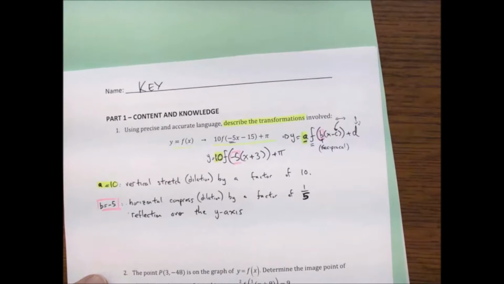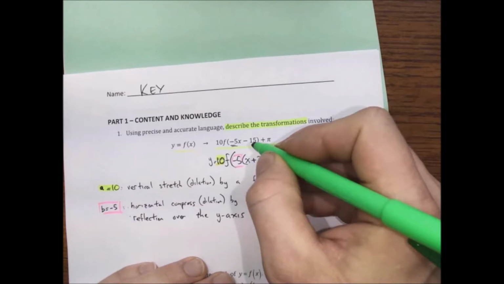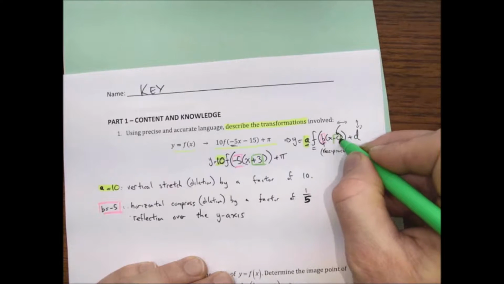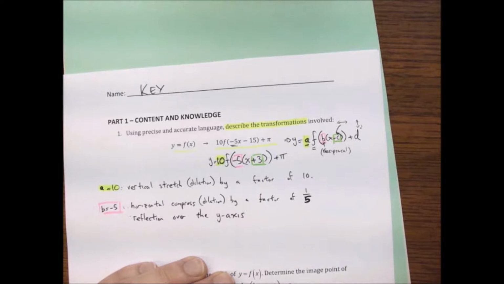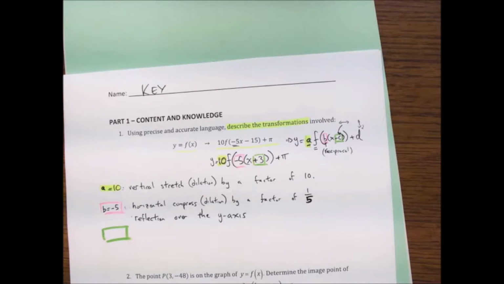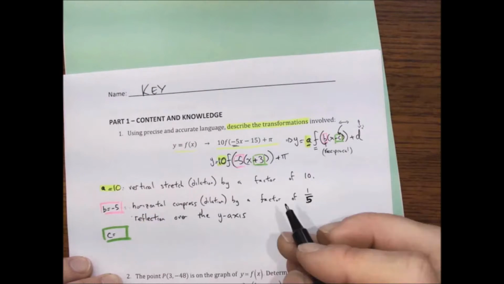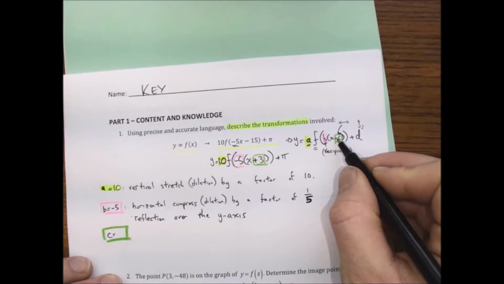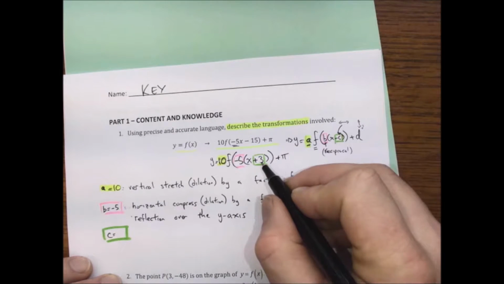Okay, let's see what other colors I have here. Got a green highlighter, all right, so let's try that. So then we'll look at this guy here, this positive 3. That relates to our C value here. So that tells me that C is equal to, okay, so what number must have been subtracted from x to get positive 3?